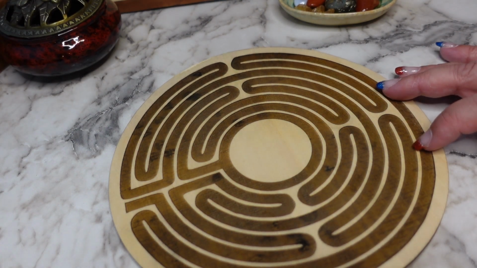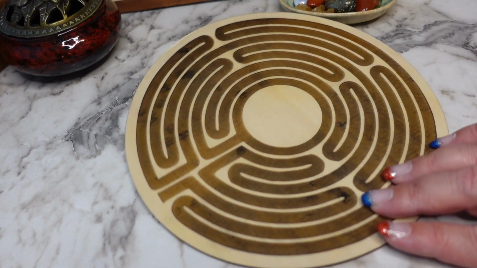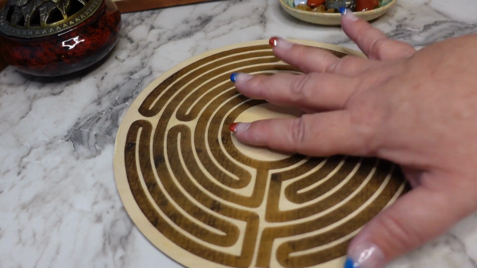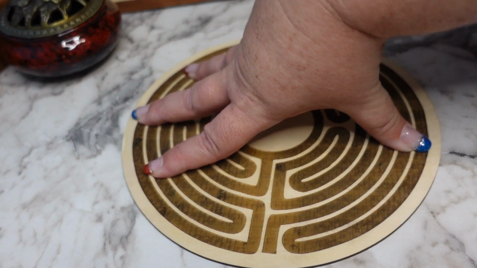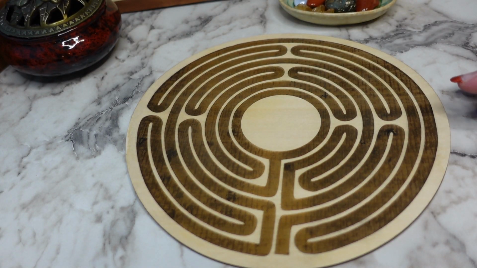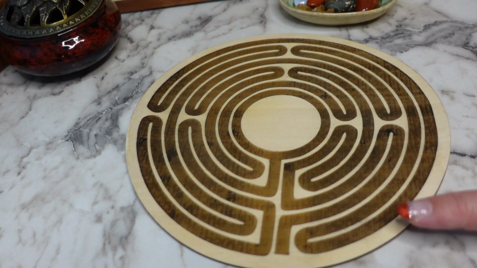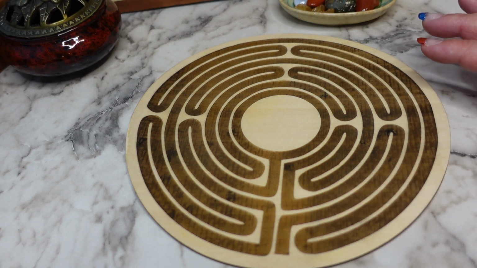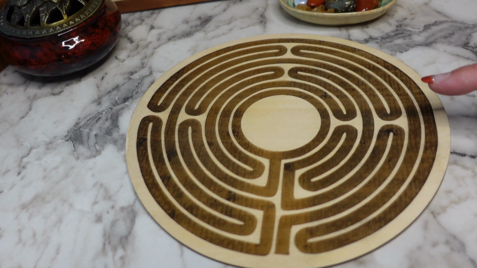It's a Labyrinth. Now this one's not as popular as the others, but let's see, I didn't store it flat, so it's a little wobbly. So it's still used, it's just not as popular as the other ones.